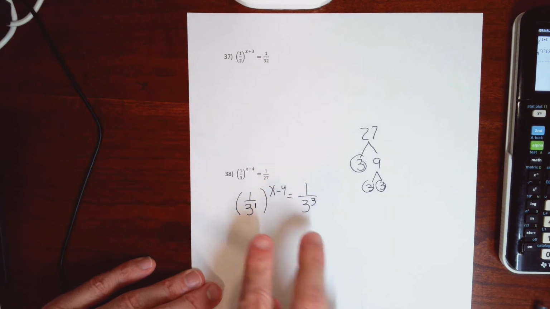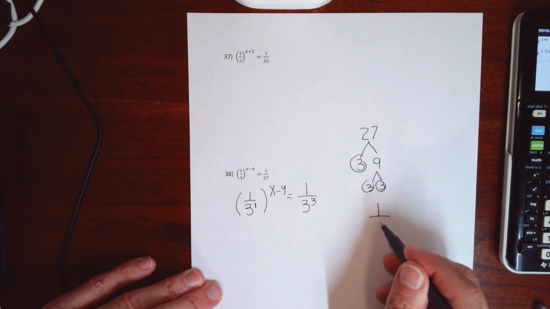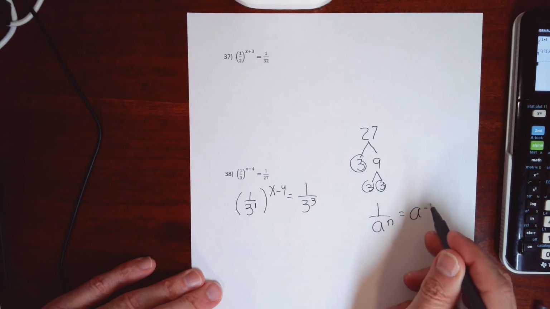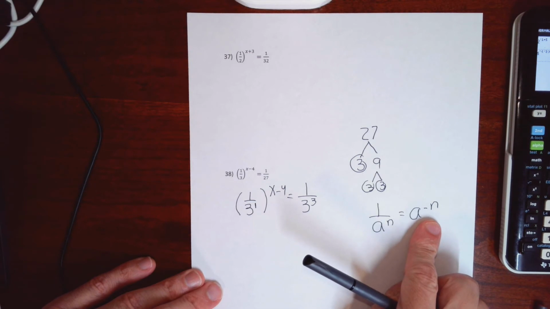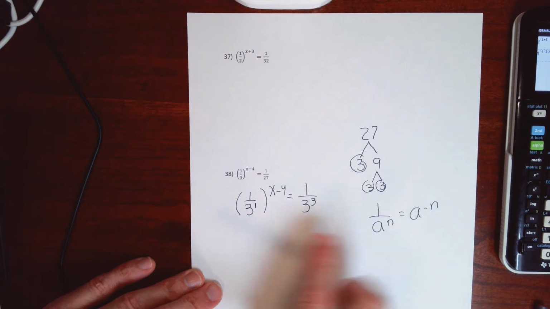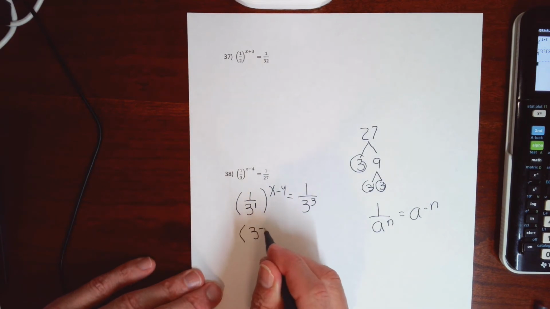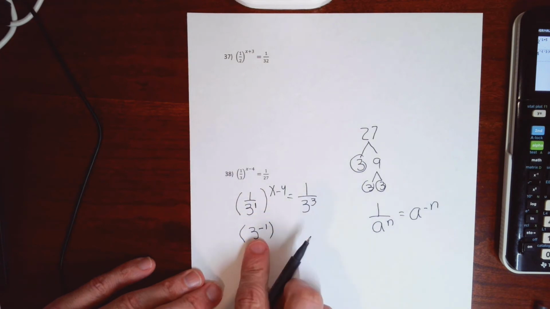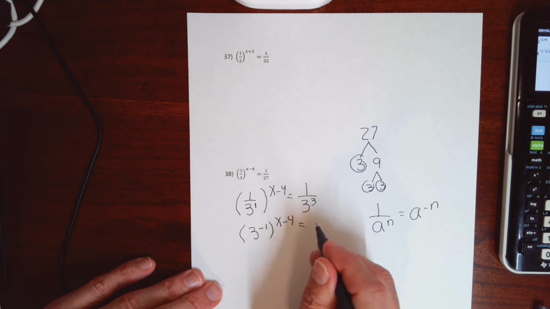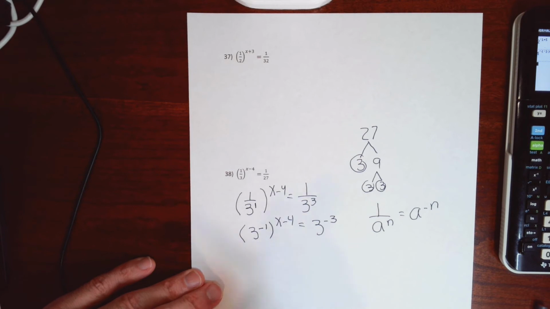Now I'm going to make the fractions have negative exponents. There's a rule that says 1 over a to the n power is a to the negative n power. We actually usually say a to the negative n equals 1 over a to the n, but I need to think about that rule like this. I'm going to make each of these into a negative exponent using this rule. 1 over 3 to the first power is 3 to the -1 power. 1 over 3 to the third power is 3 to the -3 power. Now I have the bases the same.